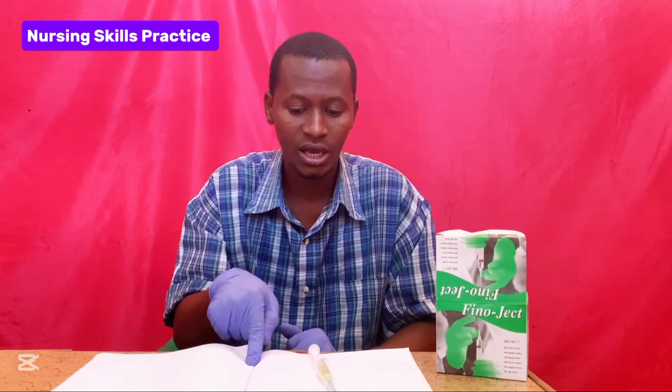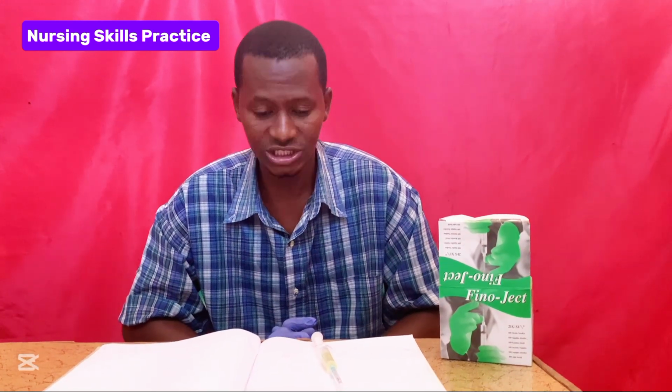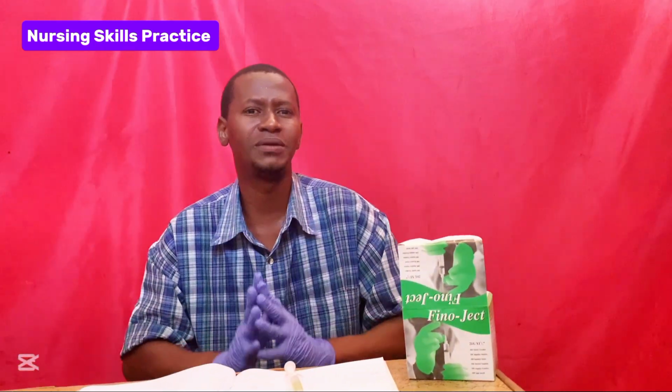Once you have finished diluting, you can administer the drug safely to the patient. Make sure you follow the 8 rights of drug administration. That is right patient, right drug, right dose, right route, right time, right reason, and the right documentation. Ensure that you check the patient's chart and follow the recommended dose from the physician or from the prescription of the doctor. So that is how you are going to prepare and administer ampicillin for injection.